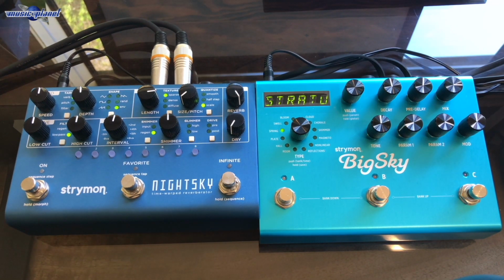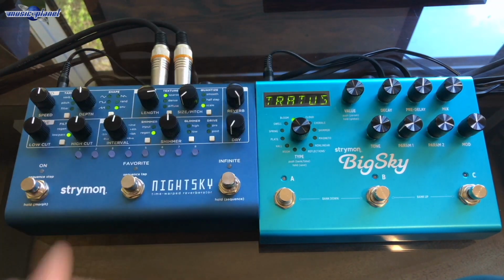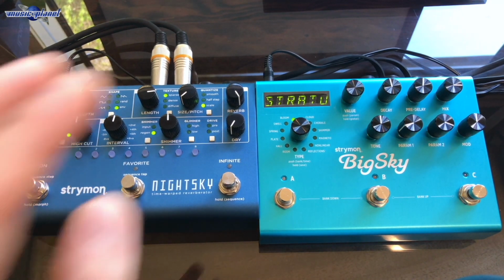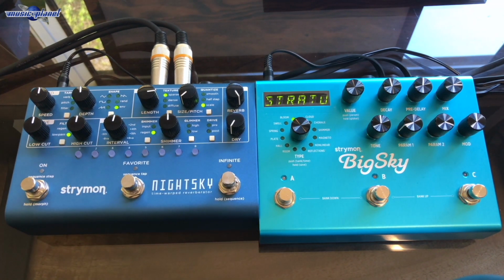The Big Sky, on the other hand, I find leans more towards those who need a multitude of sounds which are quickly accessible by a single turn of the knob. Although they have some of the best realistic sounding reverbs that I've ever heard, don't discount the crazy sounds either. They definitely rival the Night Sky in terms of its soundscape craziness.